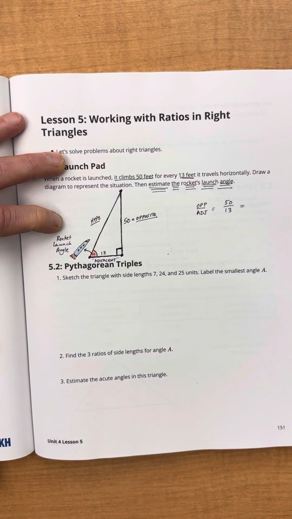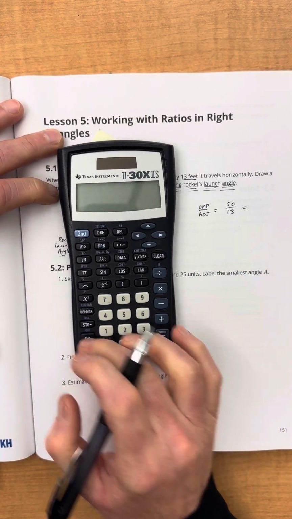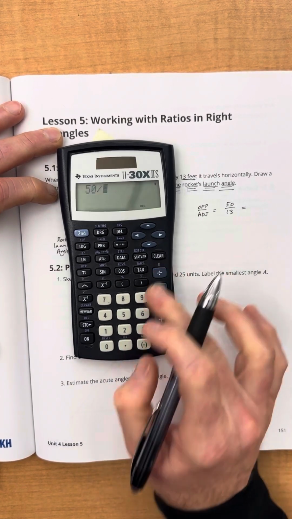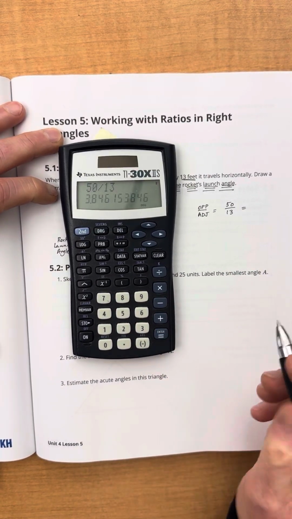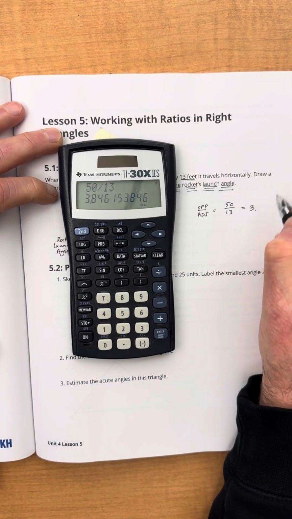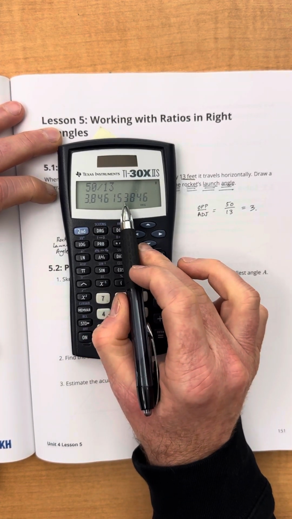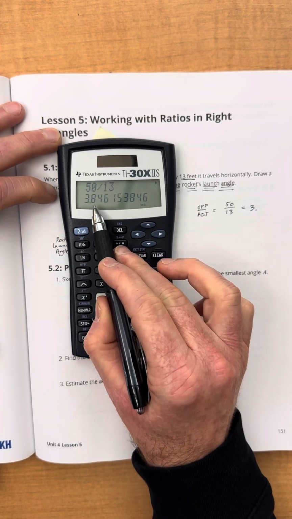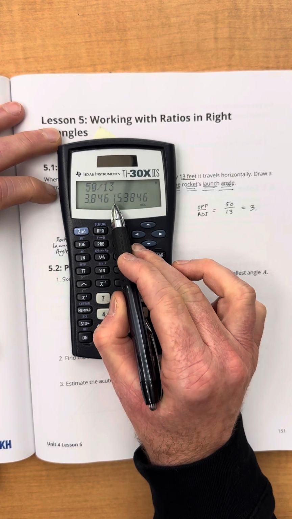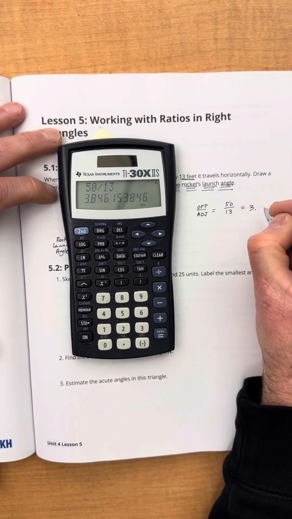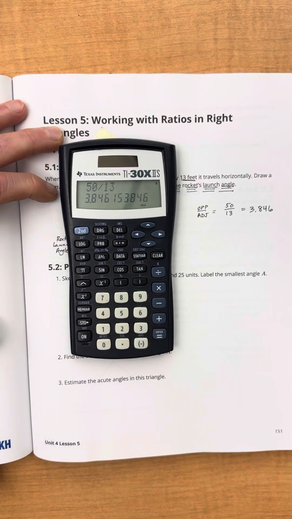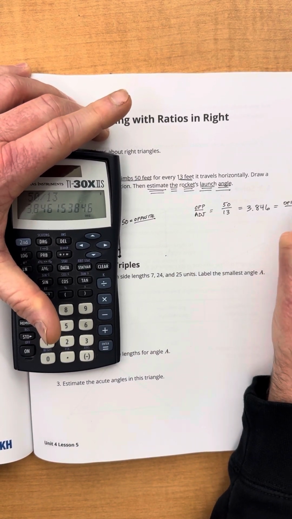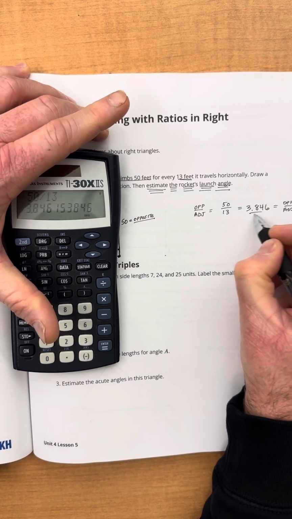Now, 50 is about 4 times as big as 13. But let's get an exact number. 50 divided by 13 equals 3.846153846. Okay, let's just go 3 decimal places. 8, 4, and since that's a 1, we keep it at 6. So 3.846. This equals opposite over adjacent. This is the magic number we need.